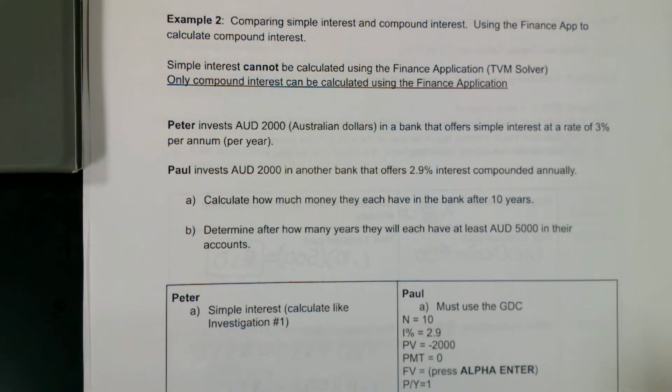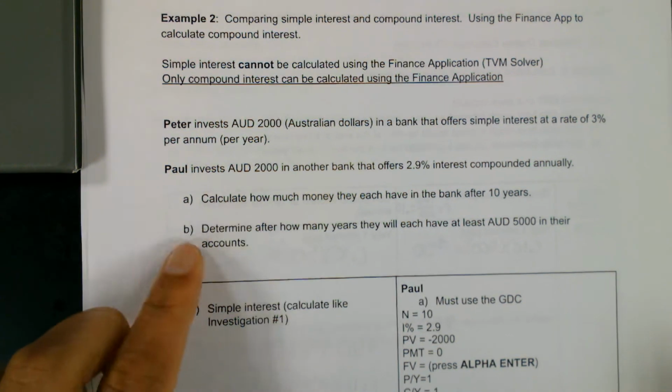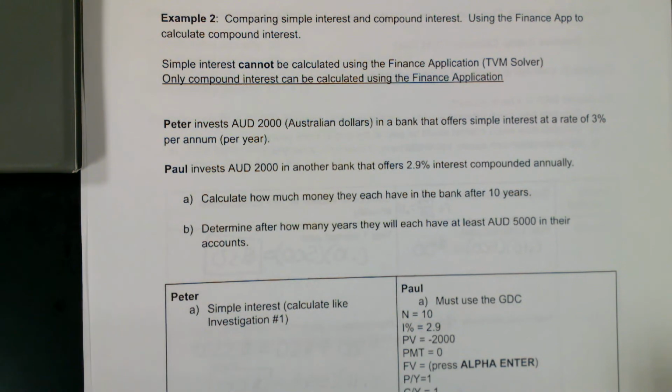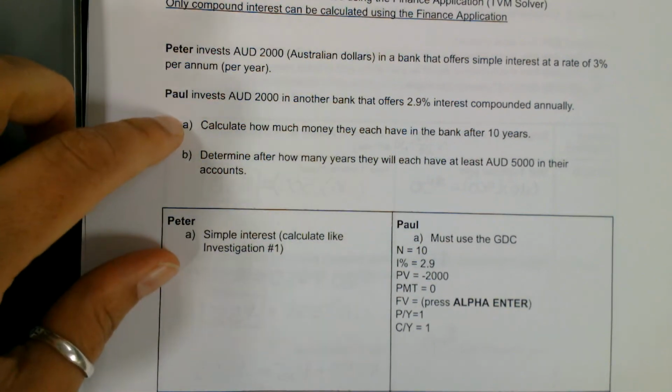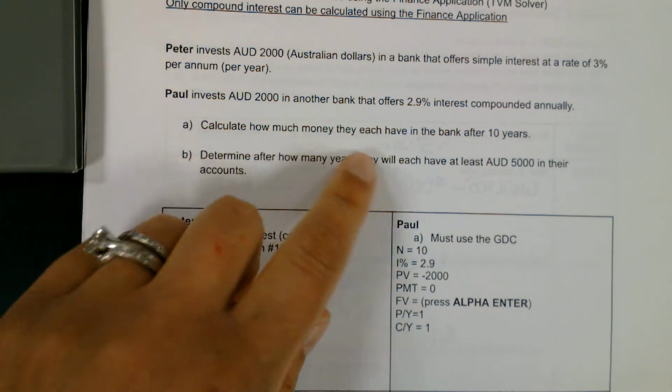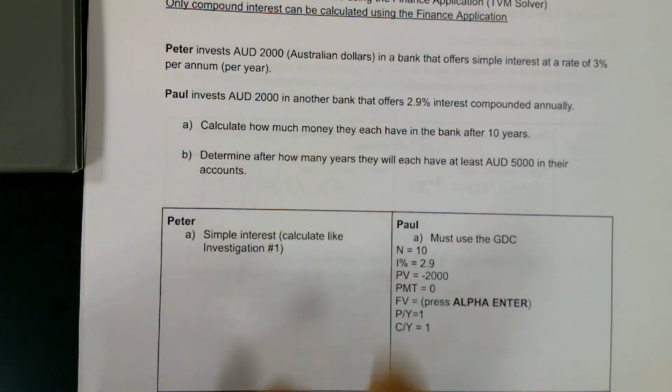So first, for part A, we have to calculate how much money they each have in the bank after 10 years. Part B, we have to determine after how many years they will have at least 5,000 in their account. So let's just take a look at part A. We need to calculate how much money they have in the bank after 10 years.